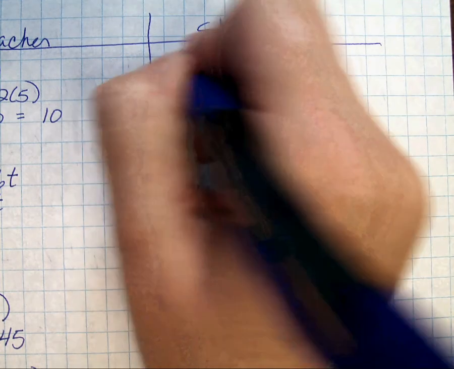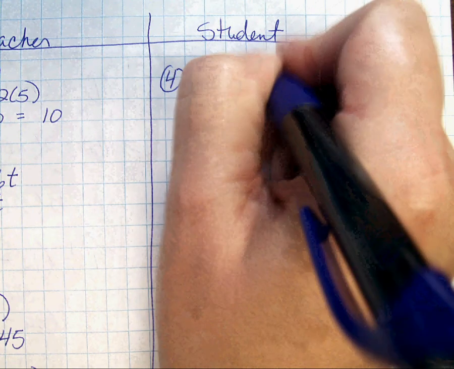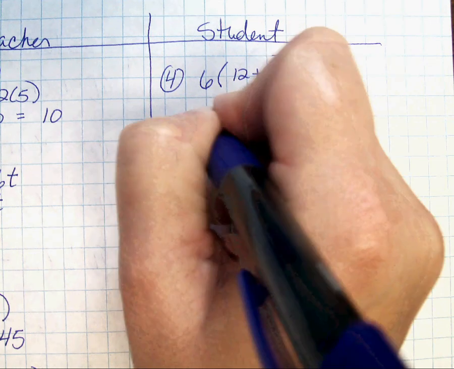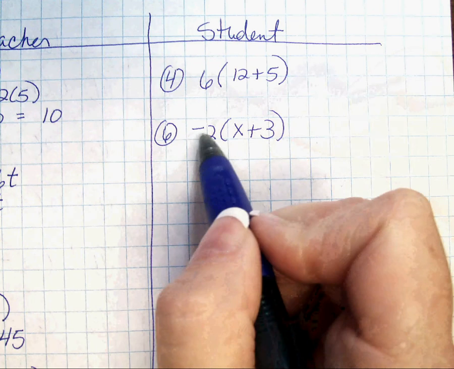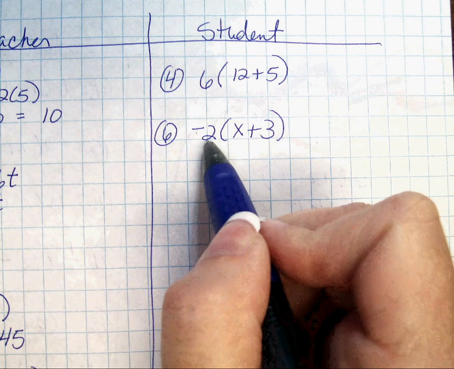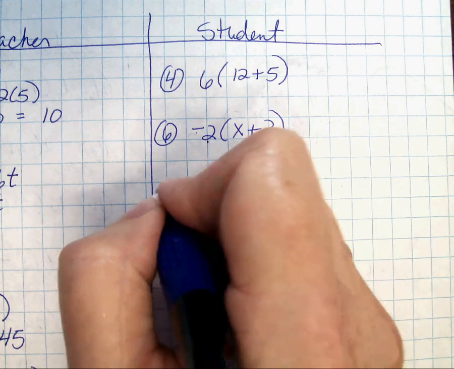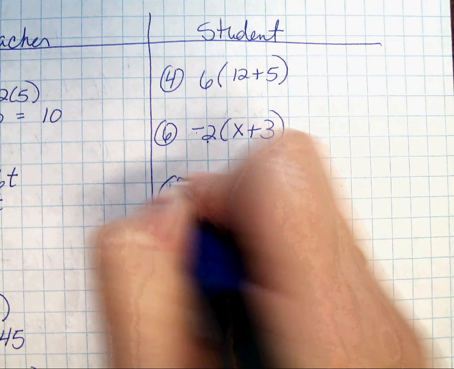Alright, so come over to the student side. Let me give you the problems that I want you to do for homework. I want you to do number 4, which says 6 times 12 plus 5. Then I want you to do number 6, which says negative 2 times x plus 3. Now be careful when you're multiplying. You're multiplying by a negative number, so you have to follow your integer rules in here.